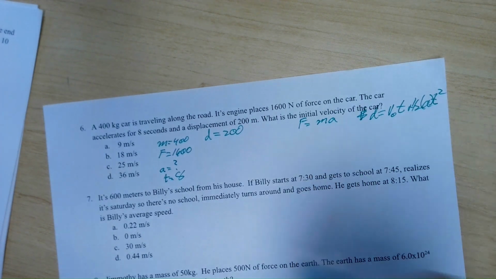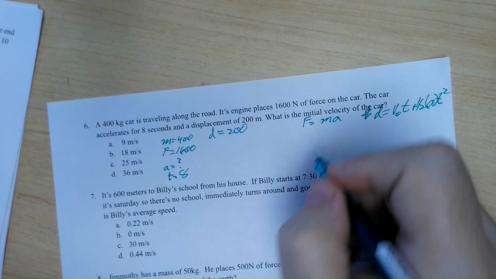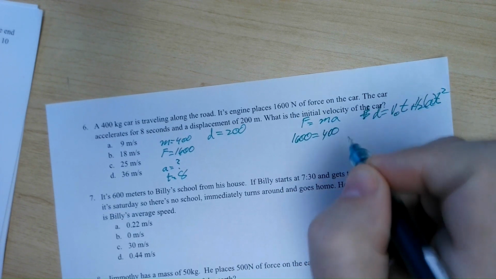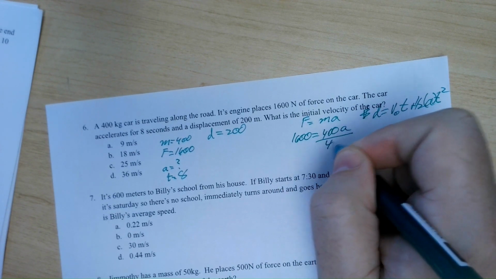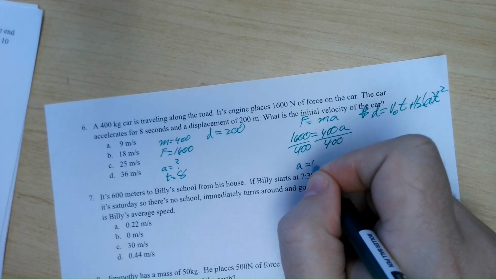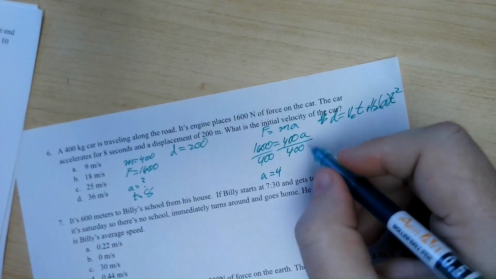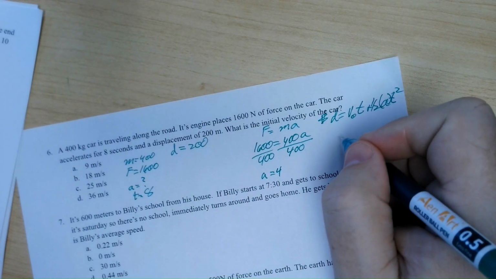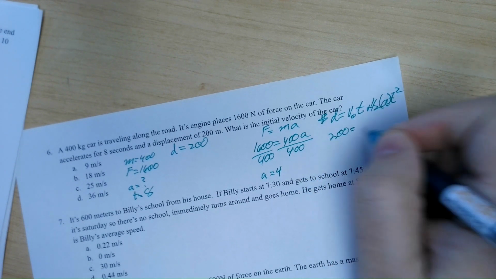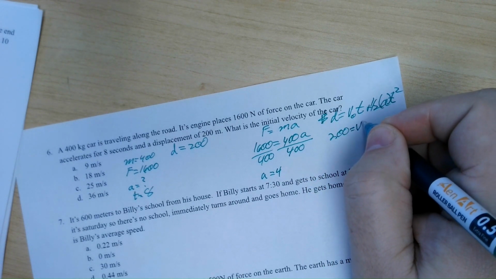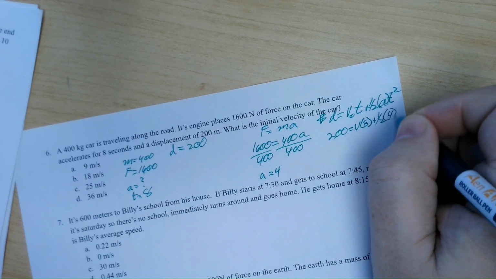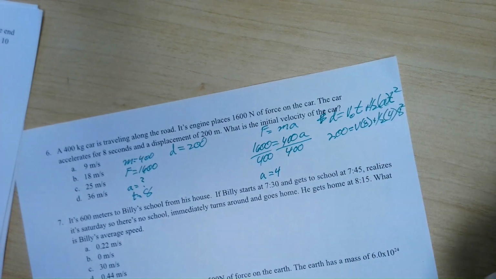All right, so let's go ahead and start with this one. My force is going to be 1600 equals 400 for my mass, and my acceleration we don't know. Divide both sides by 400. My acceleration equals 4. So let's go ahead and plug that into here. So my distance is going to be 200, or my displacement I should say, equals my initial velocity, which I don't know, times 8 plus 1/2 times 4 times 8 squared.